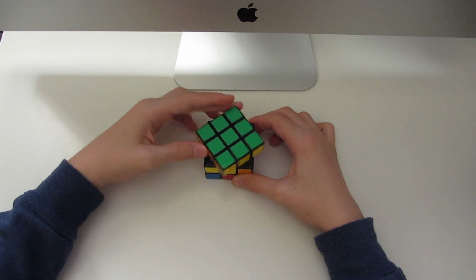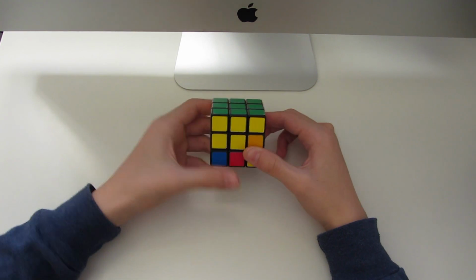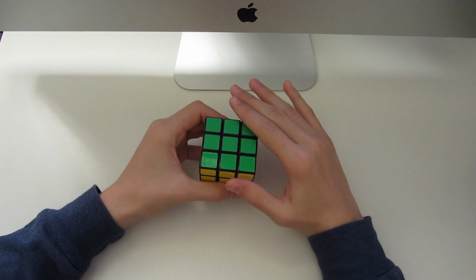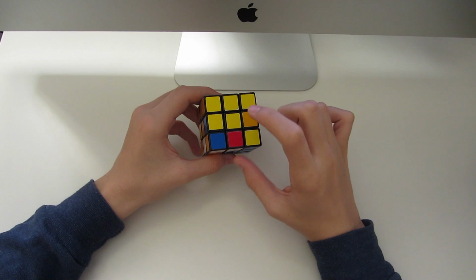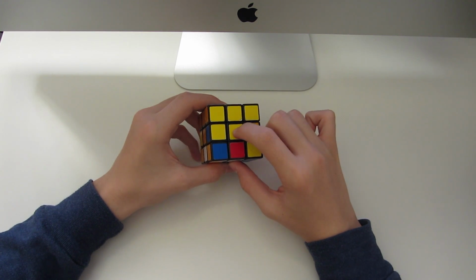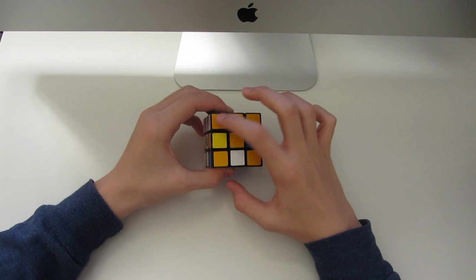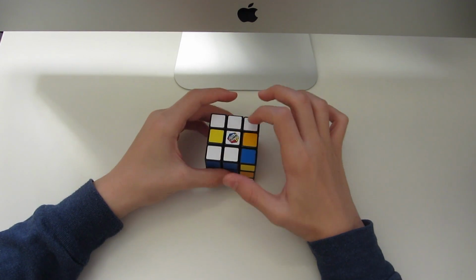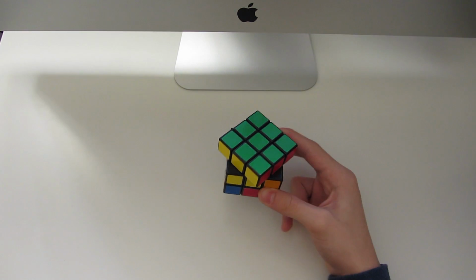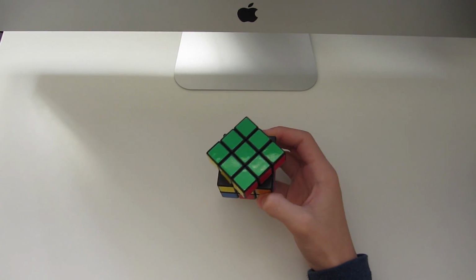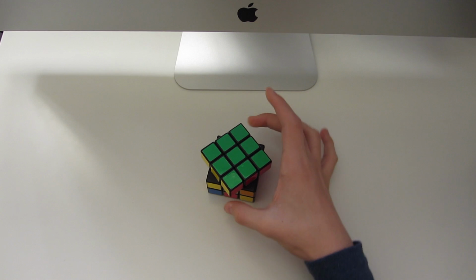So now, if you've done this correctly, you should have the entire face done. But not only is it done, these colours should be the same and lined up with the centerpiece of that face. So orange, orange, orange, orange. White, white, white, white. Red, red, red, red. And yellow, yellow, yellow, yellow. So now you've got this first layer done. We're ready to move on to solve the next layer.